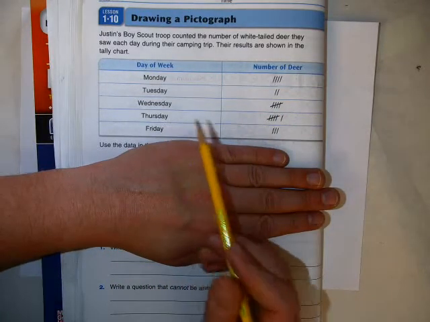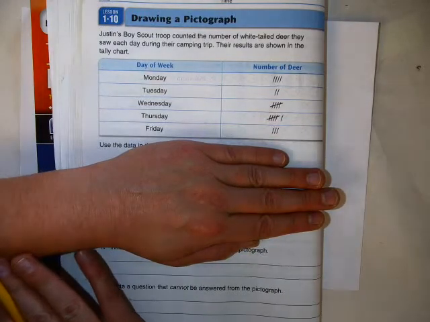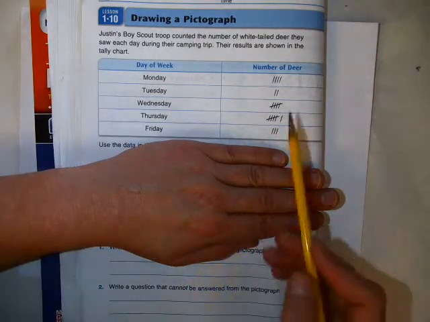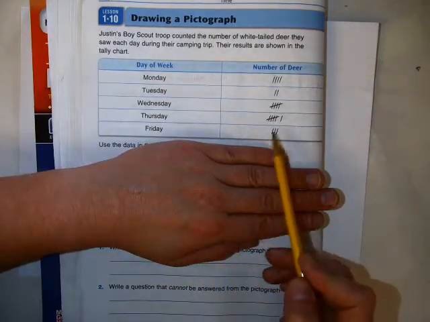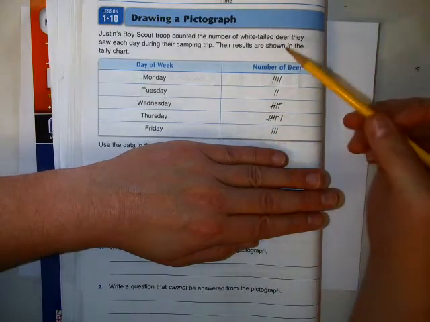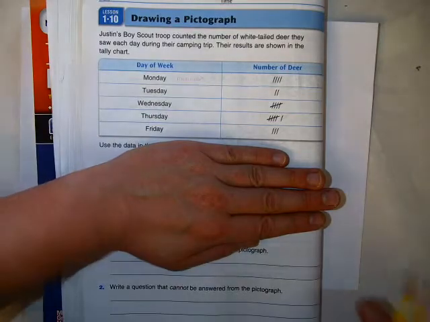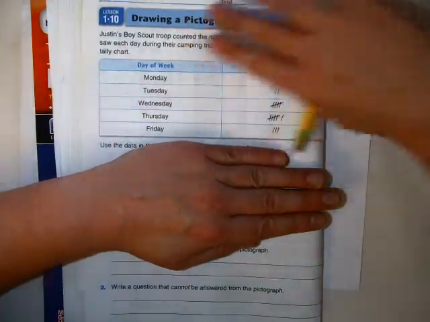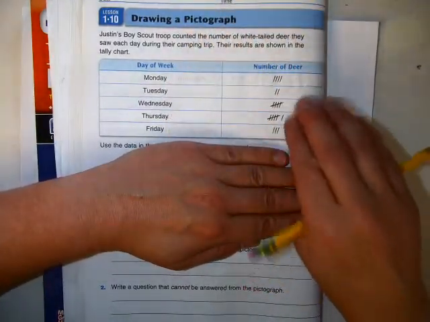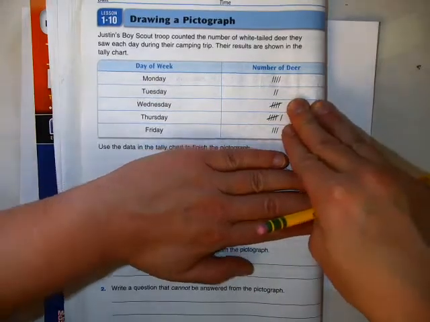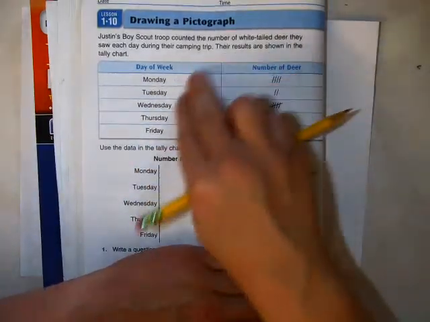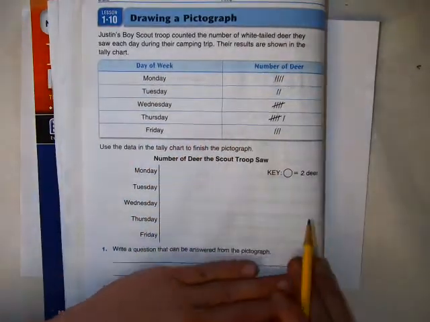Show me on Friday. How many they caught on Friday? Okay. 1, 2, 3. I should see 3 fingers in the air. Because this was just a tally. Every time they saw a deer, they just marked a tally on their sheet. Okay? Now, we have our information. And you guys are quite good at making tally charts. I know that.